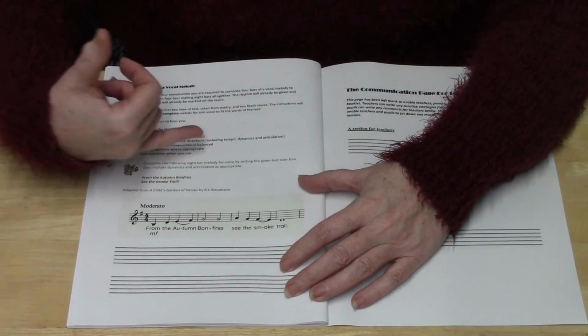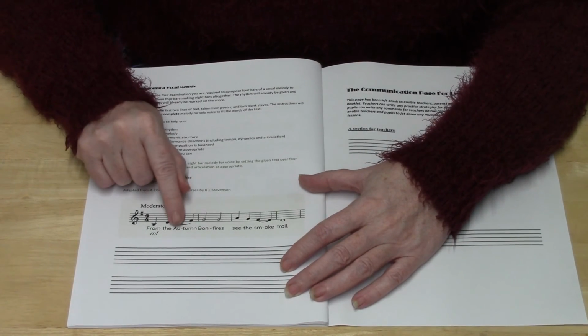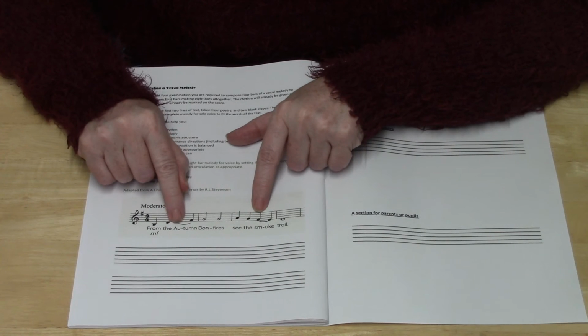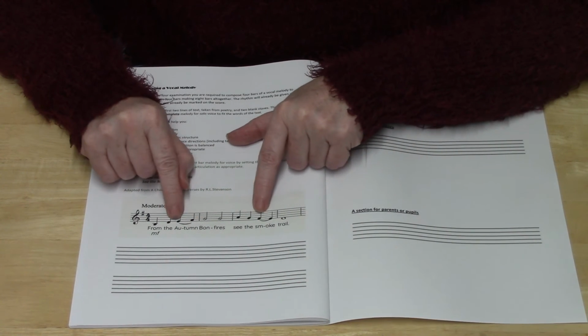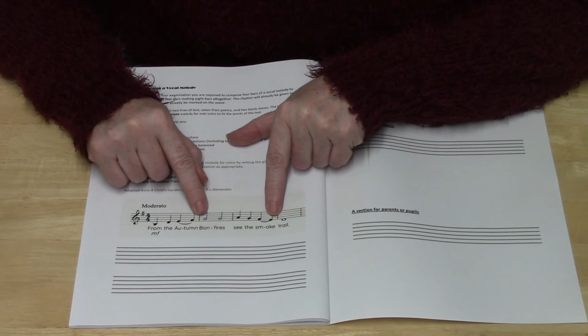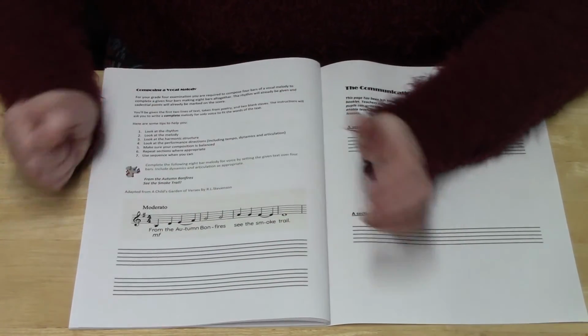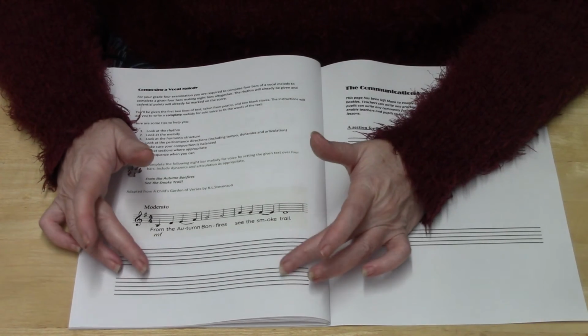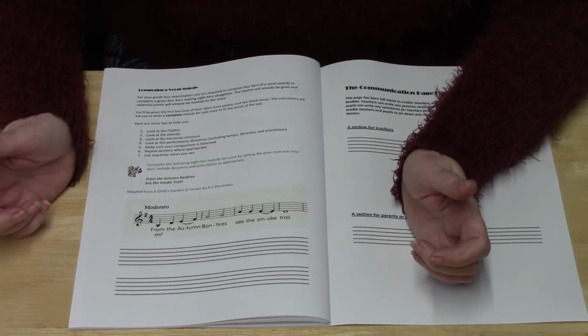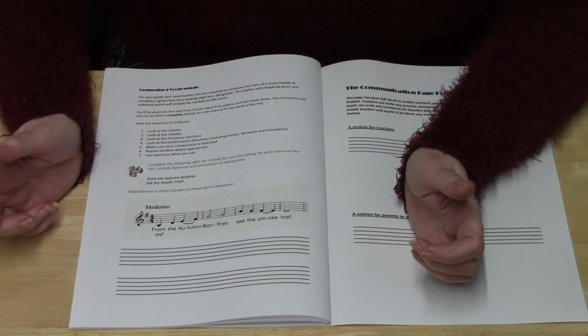Another good thing to remember as well, you can see that where the words are split, there is a slur, and that's to help to make the music more smooth. So obviously when you write any other words that are split on the second line down, then make sure you put them as slurs as well.